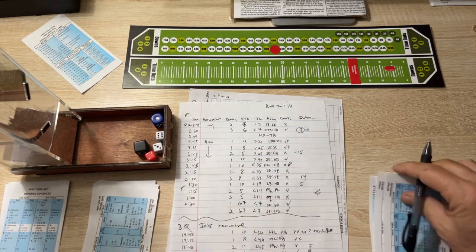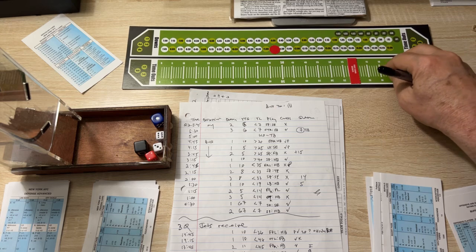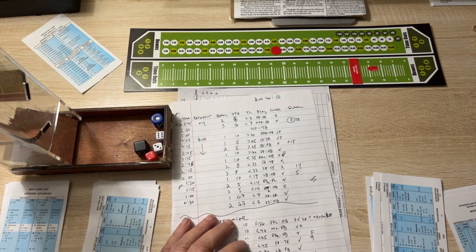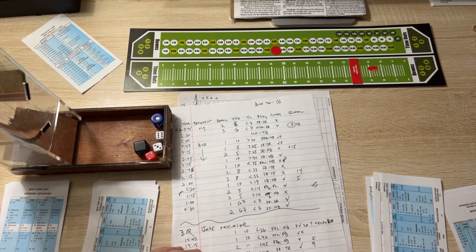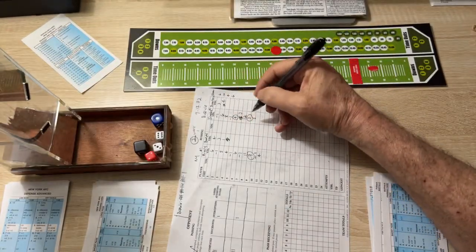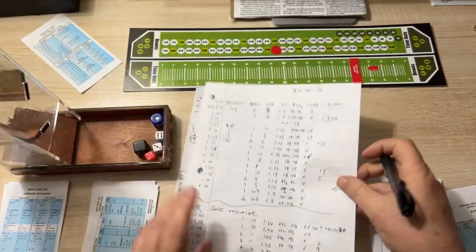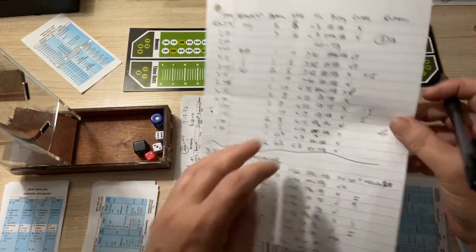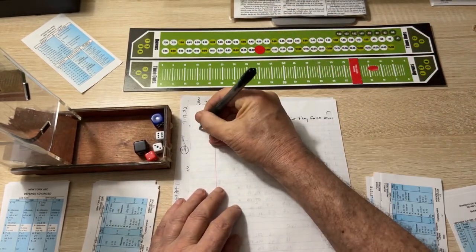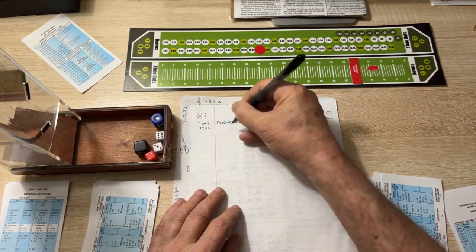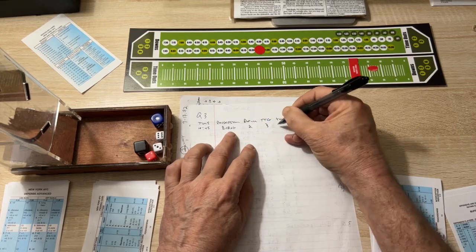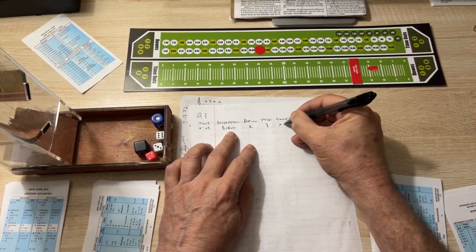And he busts through for a 7-yard gain to the 14, to the 16. 2nd and 3. That's a 7-yard gain for Simpson. Second and 3 now, on their own 16.